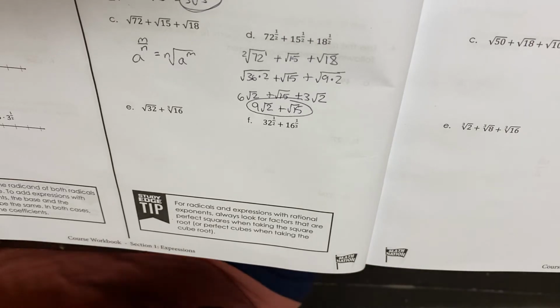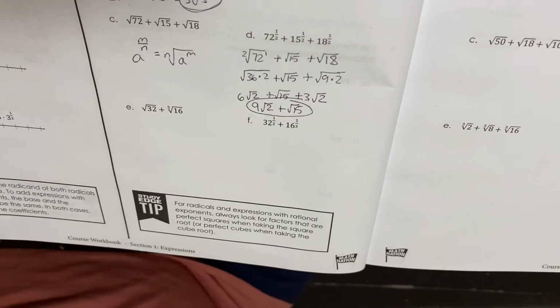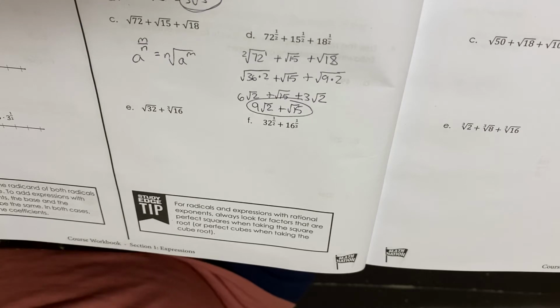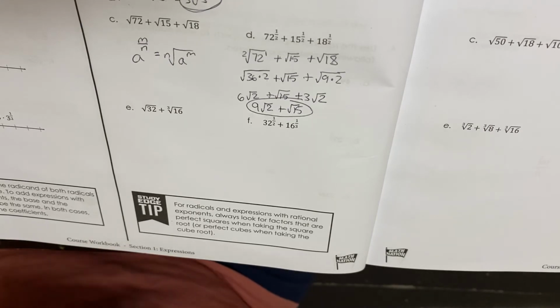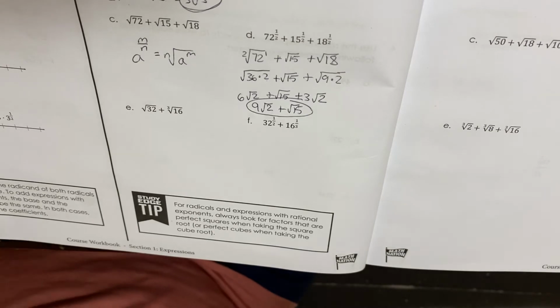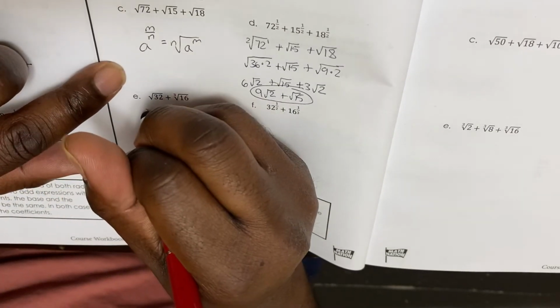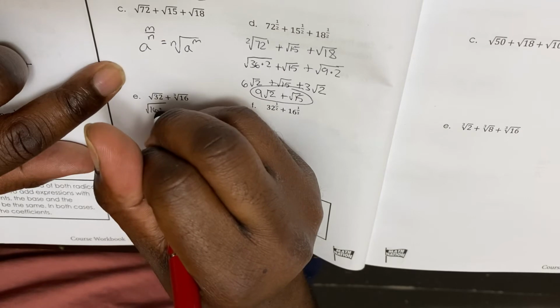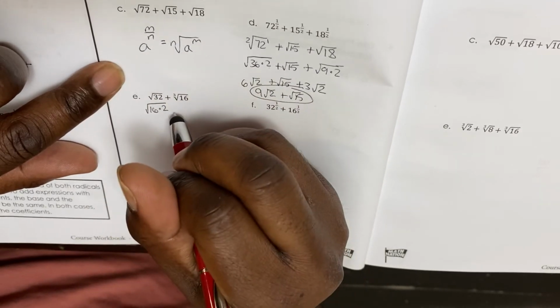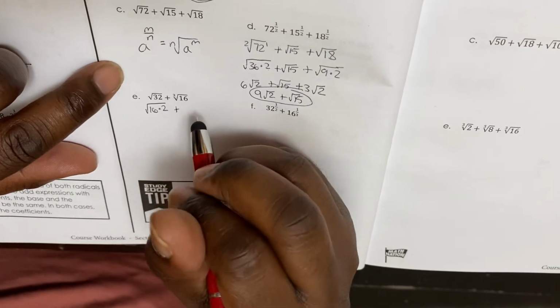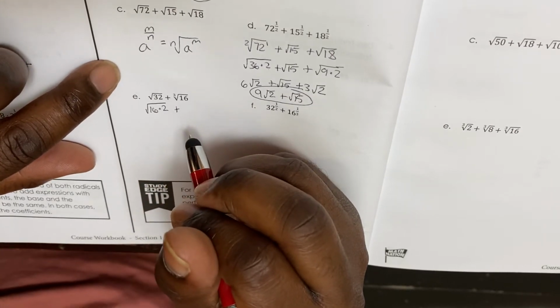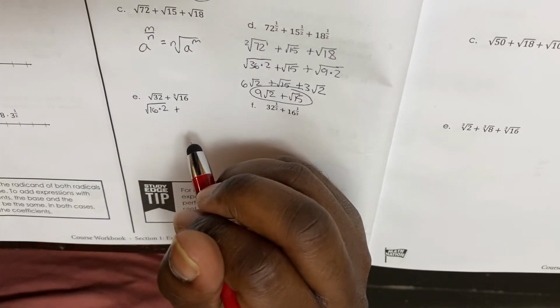So 32 is not a perfect square, but you want to pick out a factor of 32 that is a perfect square. In this case, I'm going to choose 16, all right? So 32 is the same thing as saying 16 times 2. Okay. And then over here for my cube root, 16 is not a perfect cube root, but there is a factor of 16 that is.